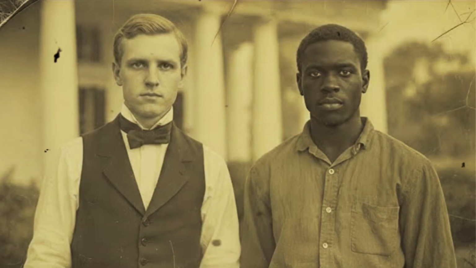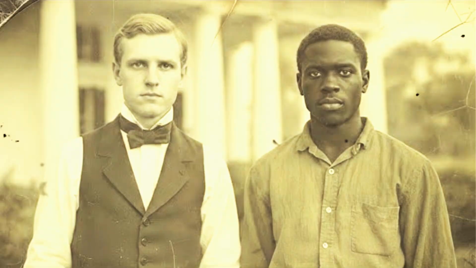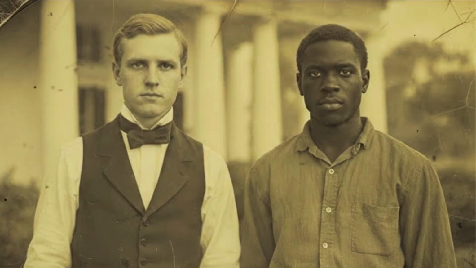A truth about bloodlines, power, and silence. A truth that could not be erased once the image existed. In a world where slavery was built on strict divisions, this photograph broke every rule. It challenged the idea that race, status, and family were separate. It forced people to ask questions they were never supposed to ask.